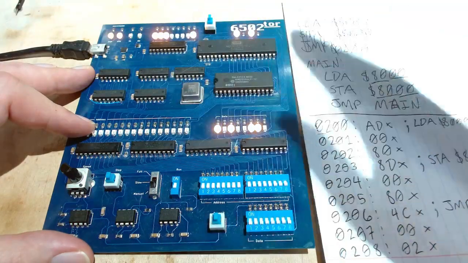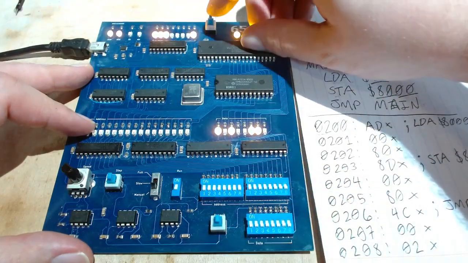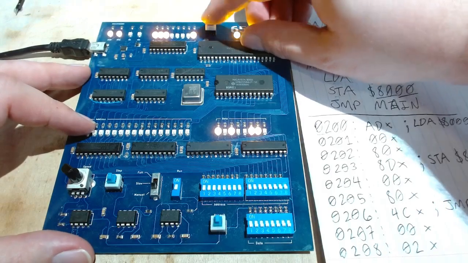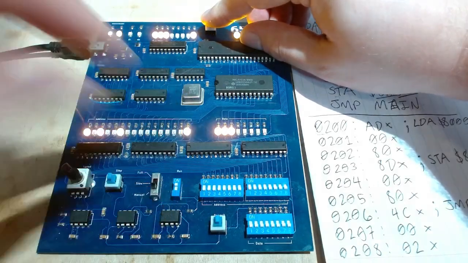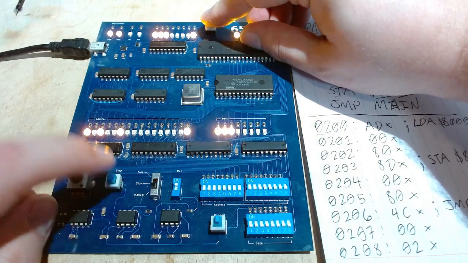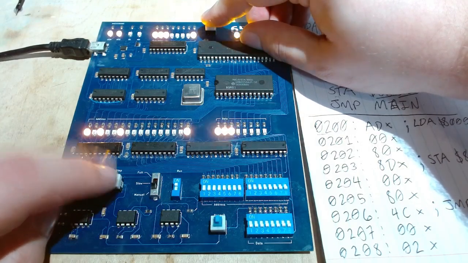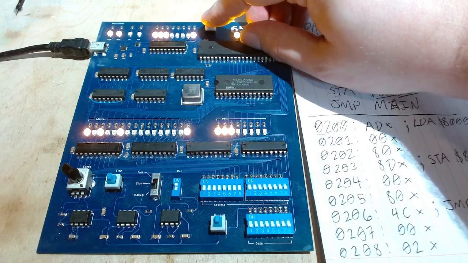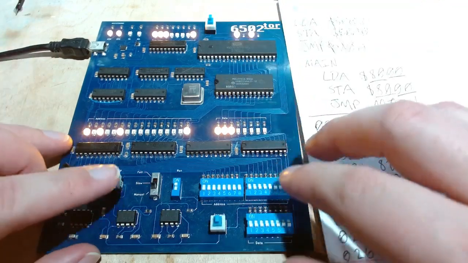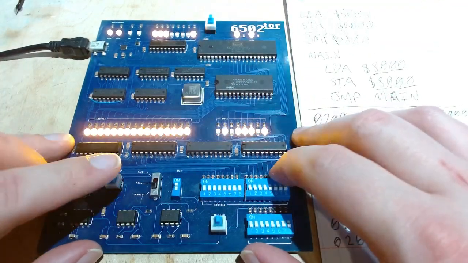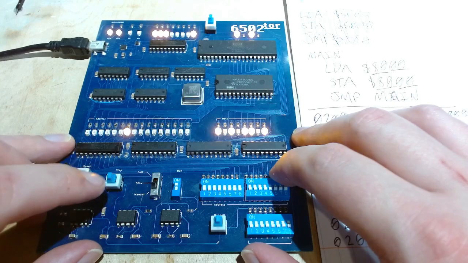Our reset vector is still there in memory. We haven't changed anything, so we can just do our normal process: put the processor in reset, switch to run mode, step it a few times just to let it reset itself, let go of reset, and now we're cooking. So garbage, garbage, garbage, garbage.